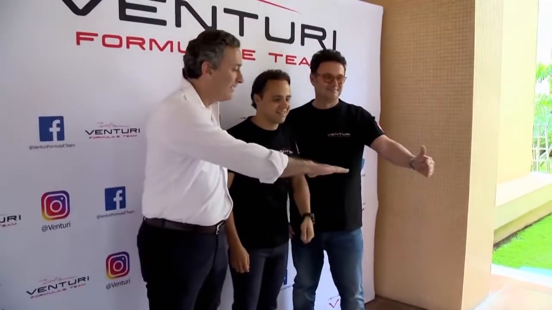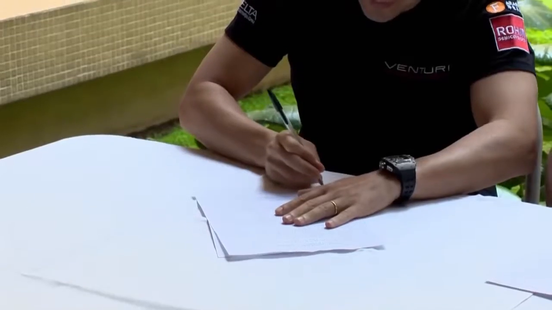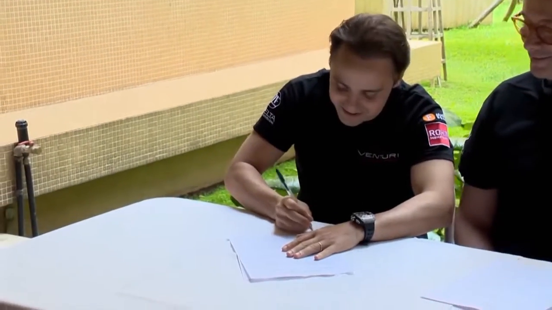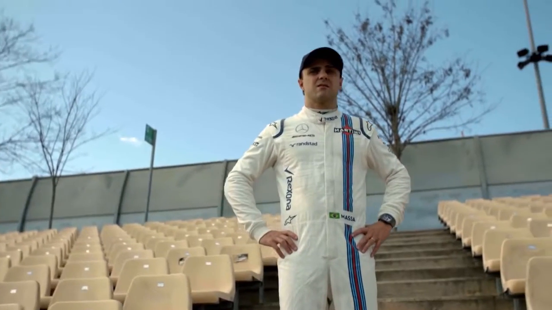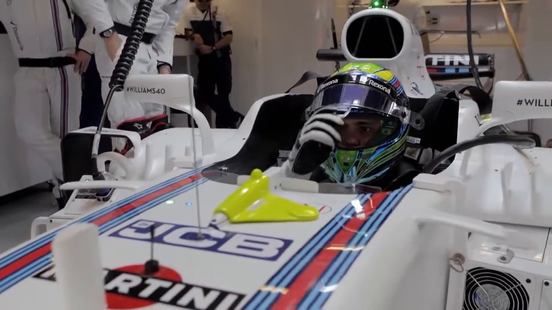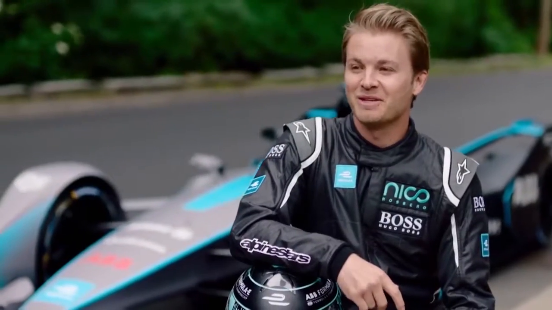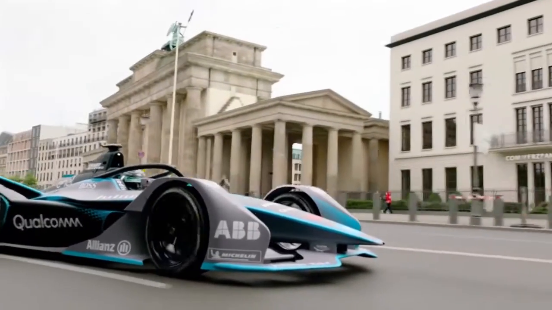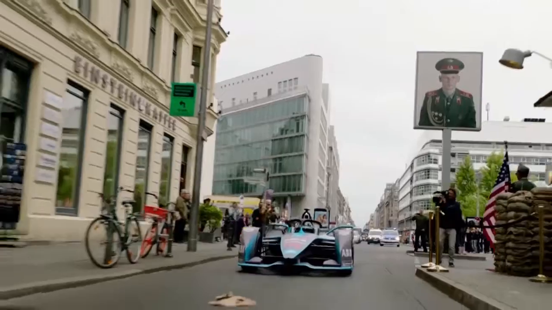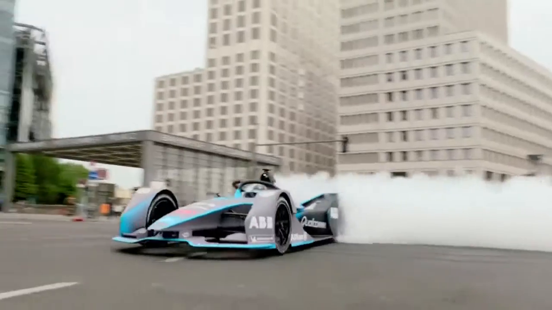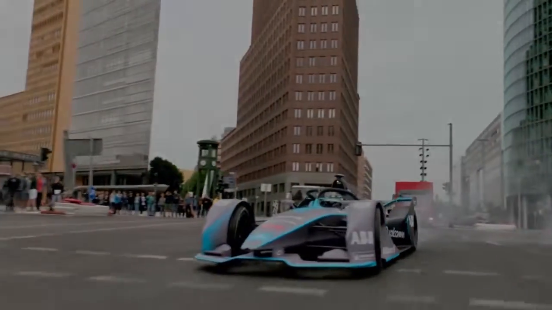Former F1 driver Felipe Massa has made the switch to Formula E, signing a 3-year deal for the Venturi team, beginning from the 2018-19 season. The 37-year-old Brazilian, who took 11 wins across 269 Grand Prix starts and raced for iconic teams Sauber, Ferrari and Williams, will join Formula E as the series debuts its new Gen 2 car, which 2016 F1 world champion Nico Rosberg demonstrated on the streets of Berlin last weekend. The Gen 2 car has twice the power of current spec models and will last for the entire race, eliminating the need for car changes.